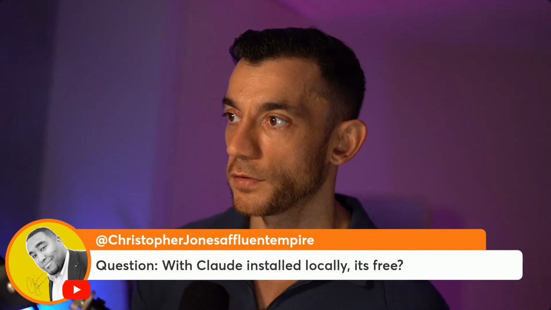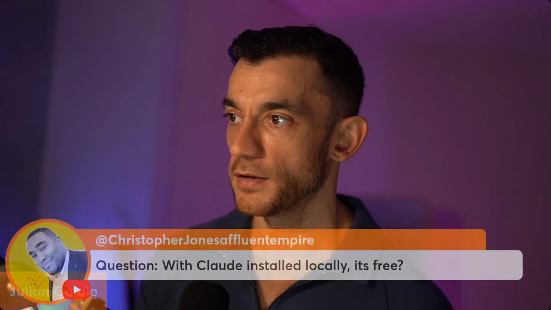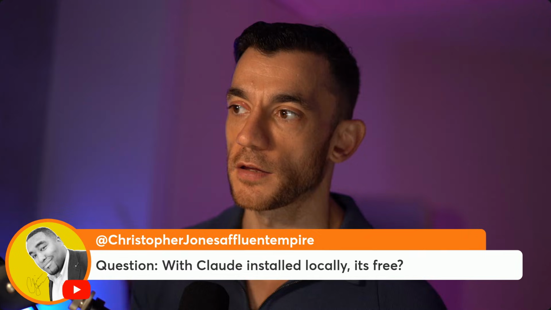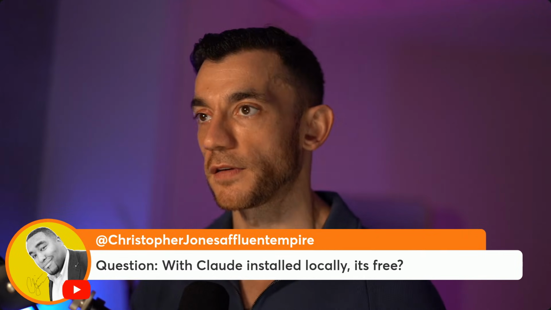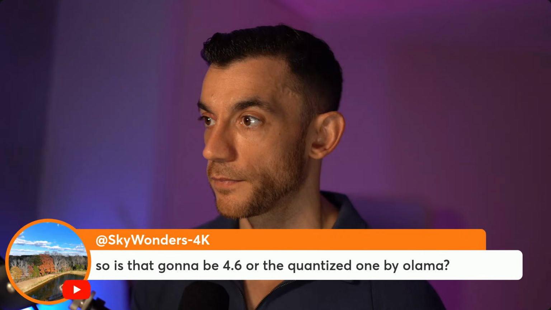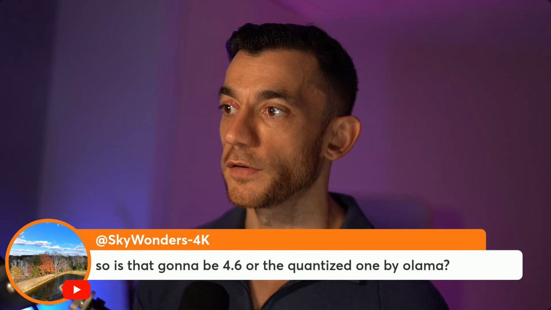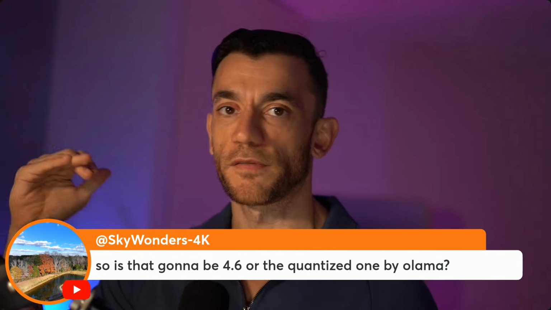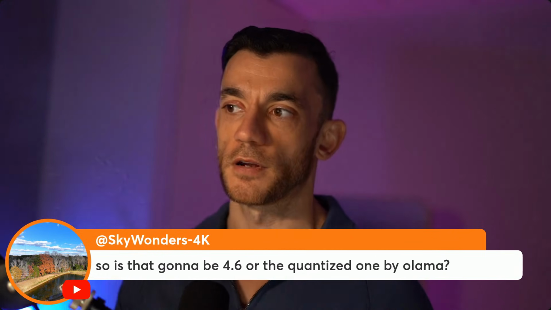Christopher says, with Claude installed locally, is it free? Yes, as you've seen today. Bear in mind, you're not using the Claude API. You're using the API from Ollama inside Claude Code. So is that going to be 4.6 or the quant? Well, it's going to be Claude Code running with whatever API you're running locally, right? So for example, if you're running GLM 4.7 Flash locally, then that's the API that's running through Claude Code.